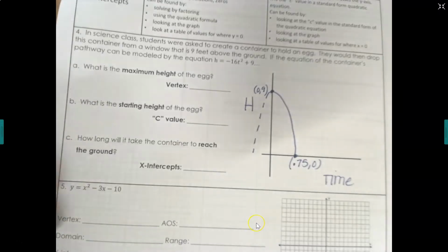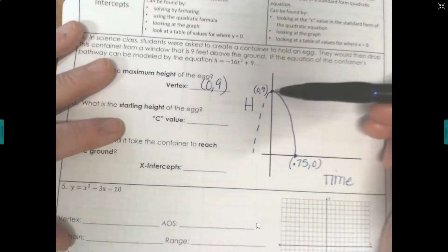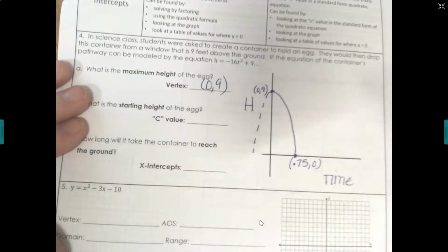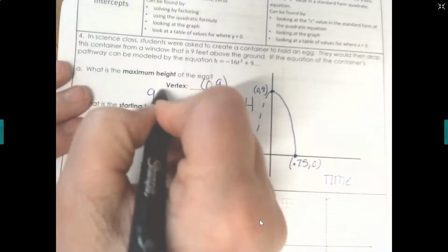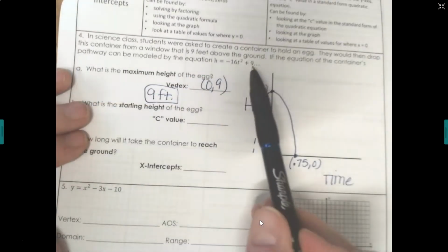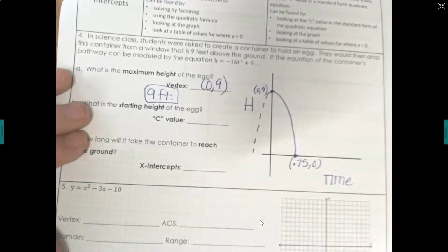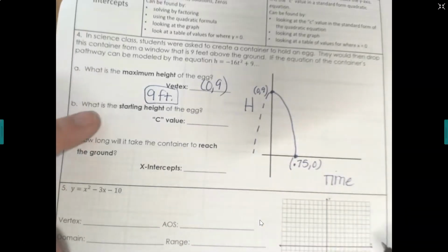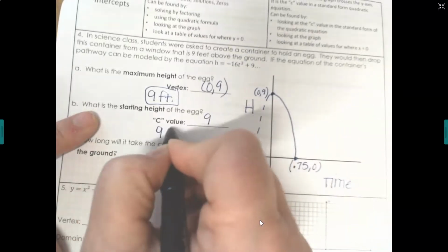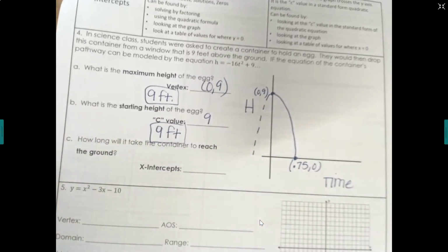So what is the maximum height? If we look at our vertex, (0, 9), here's our vertex. That's the highest the container was, and height is a y value, so the container was 9 feet off the ground when they dropped it. And you can see, look at the c value of our equation, it's 9. The c value is the starting height. So there's our starting height. Our c value was 9, so the container was never more than 9 feet off the ground. It didn't go up from there.